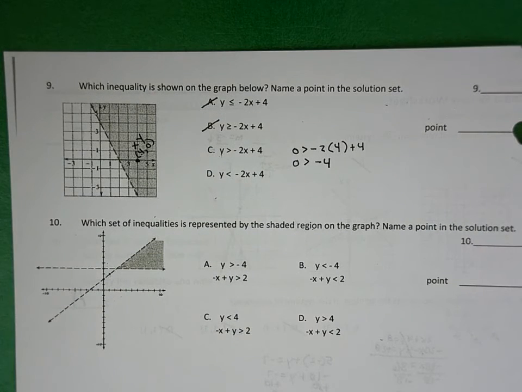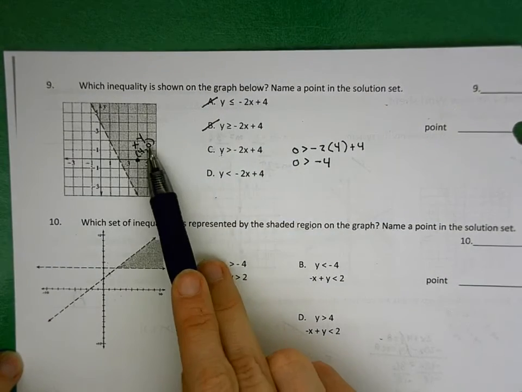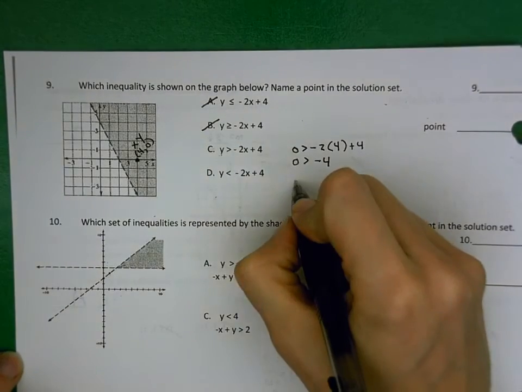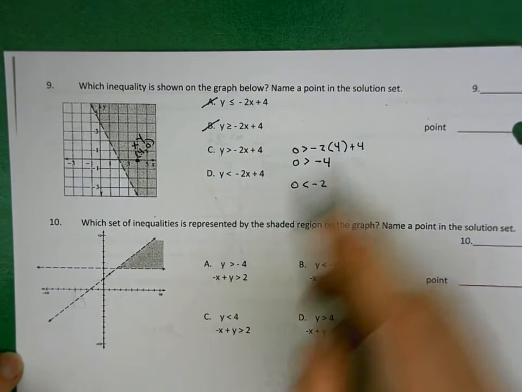Okay, so I'm pretty sure C is my answer, but you know what? Let's just double check. Never hurts to double check, especially if you have the time. So we're going to go ahead and plug into this inequality as well. 0 into my y is less than negative 2 times 4 into my x.